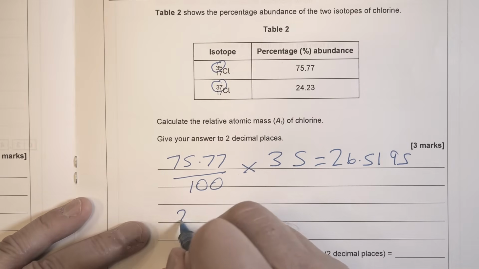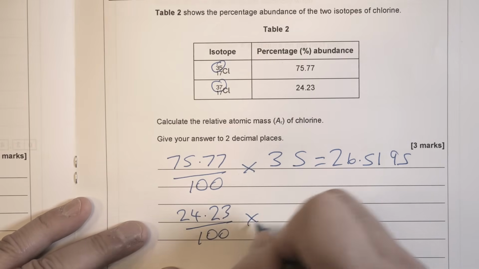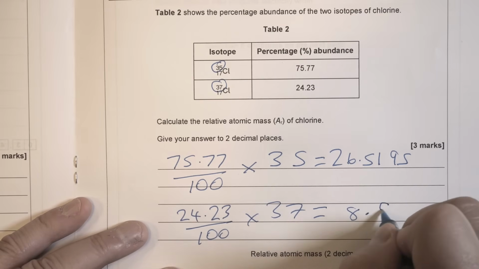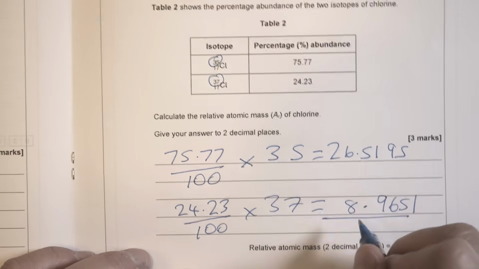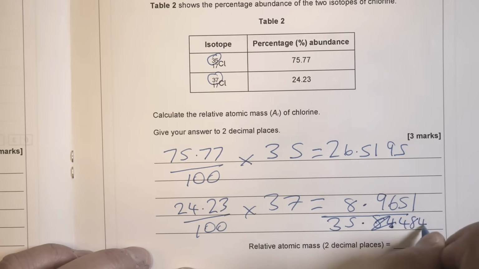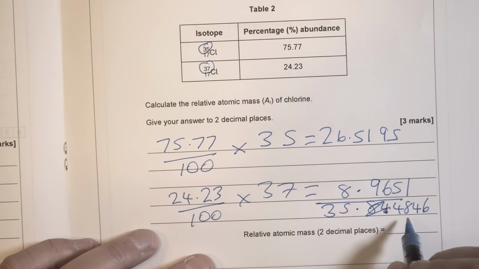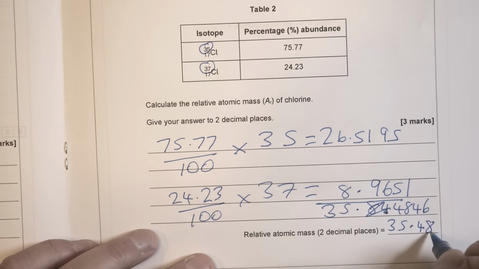We've got 24.23% of that. So 24.23 divided by 100 times 37, and that comes to 8.9651, and then we simply add the two numbers together and we get 35.4846, and it's asking for it to 2 decimal places, so 35.48. We don't need to round up that 8 because the next number is a 4.